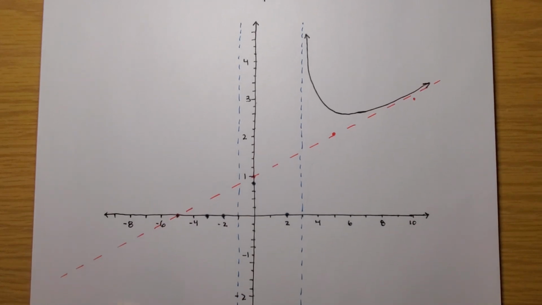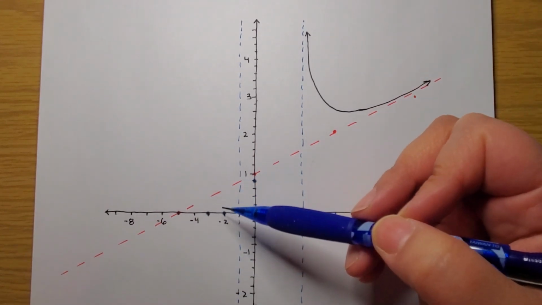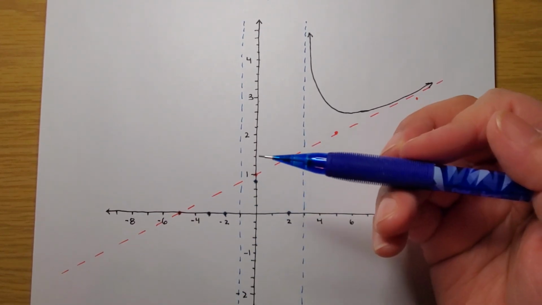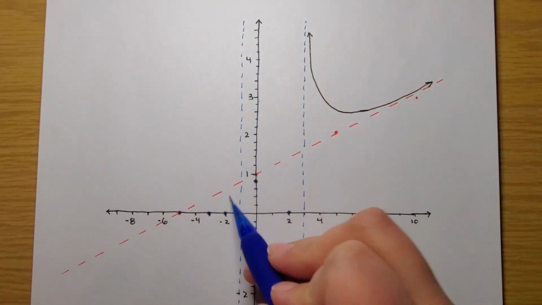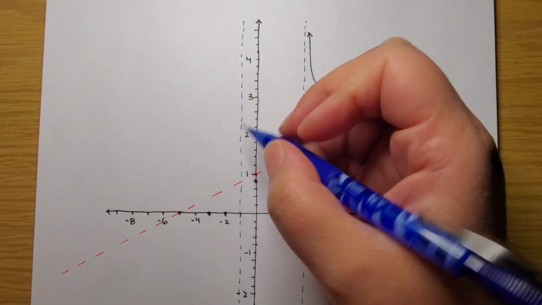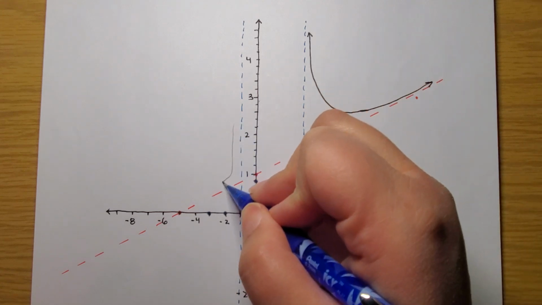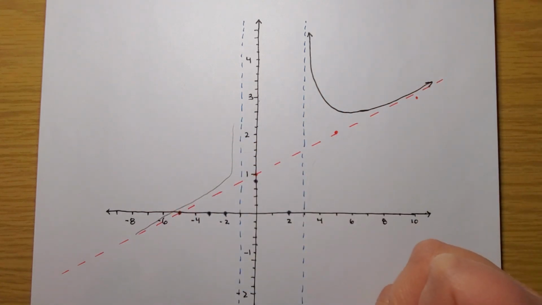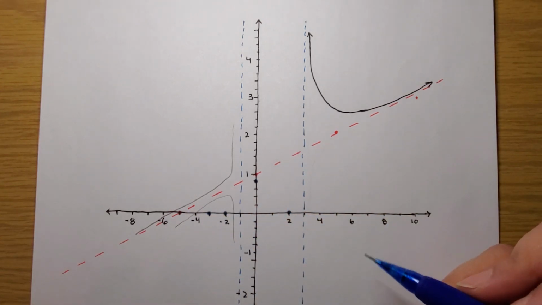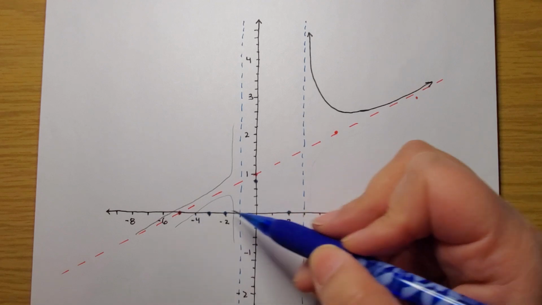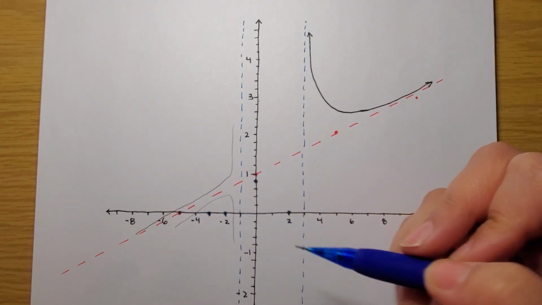When I graph on the left-hand side, there's a similar sort of thing of options. I'm trapped between this line and the oblique asymptote. So either I'm up here and I cross the x-axis past the 6, or I'm in this section here and I cross the x-axis in between where the blue and the red hit.